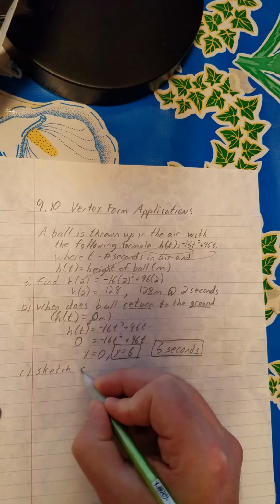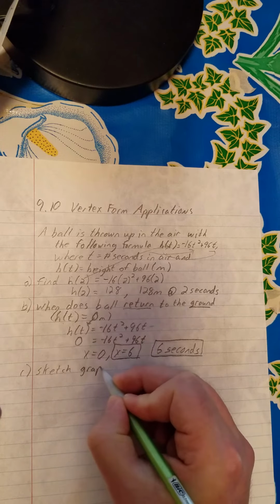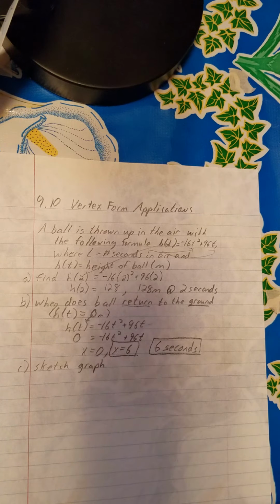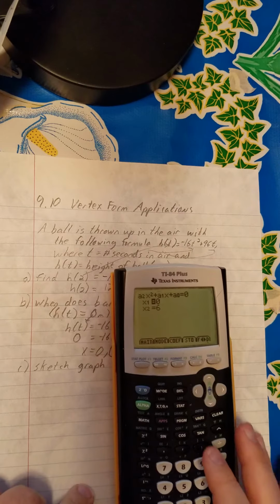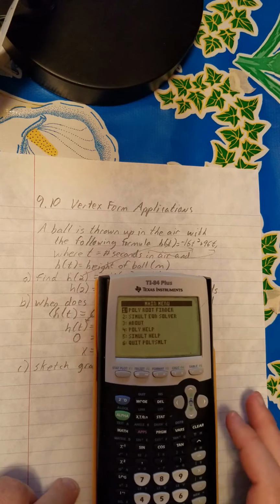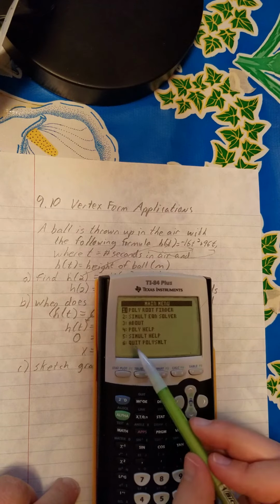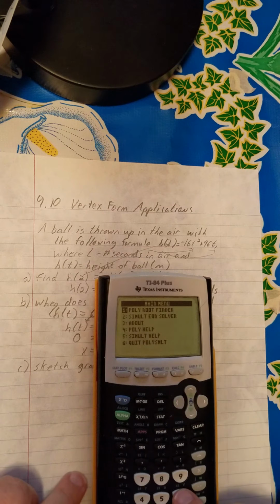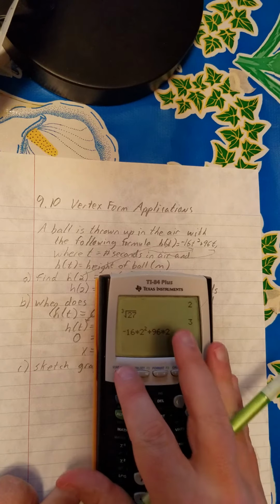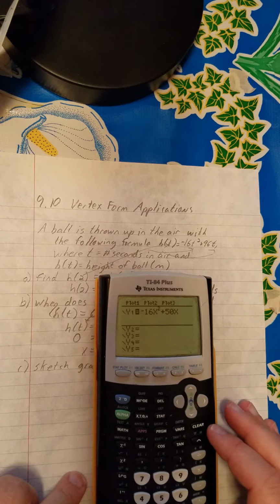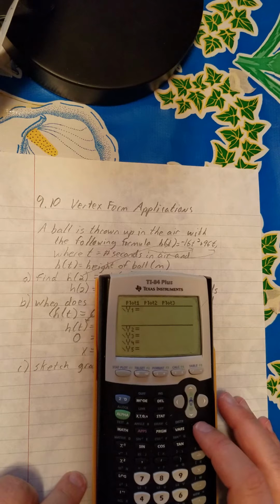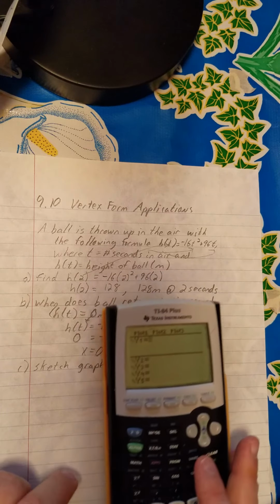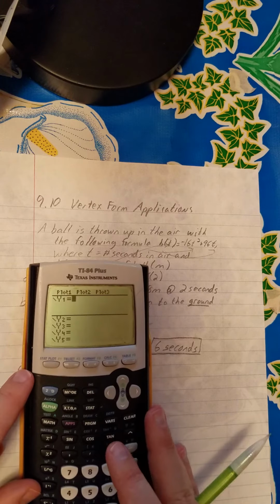We want to sketch the graph. Again, we can do that on the graphing calculator too. By going to y equals, or no, we got to get out of here first. We have to quit, so that's 6. Okay, now we go to y equals, and we want to plot this. Clear out anything that's in there. So we punch that in.